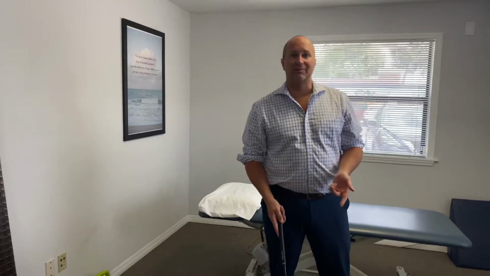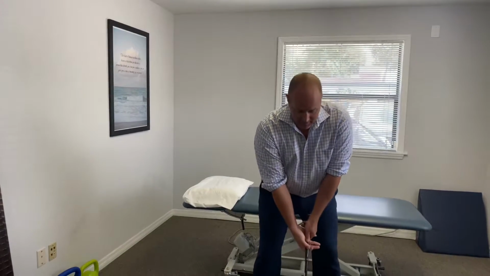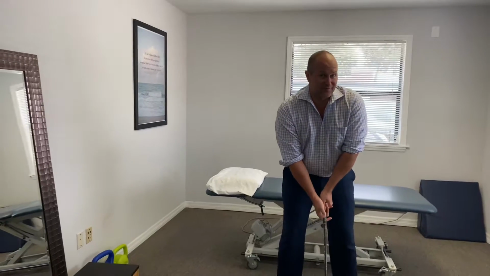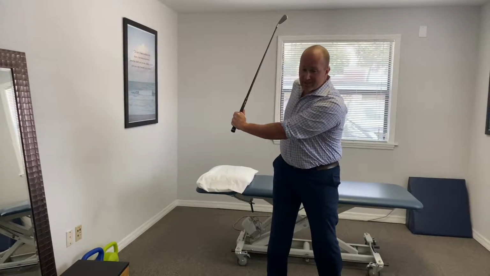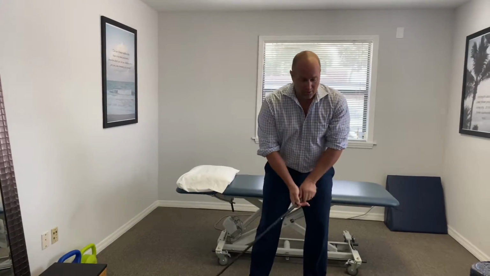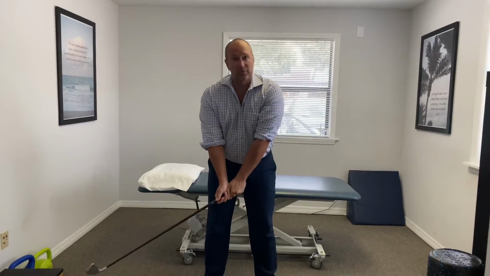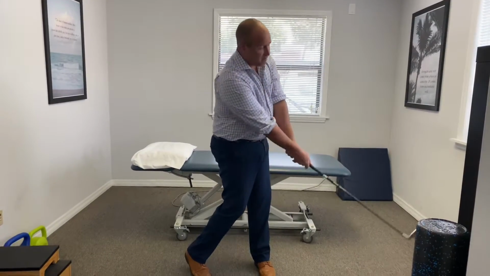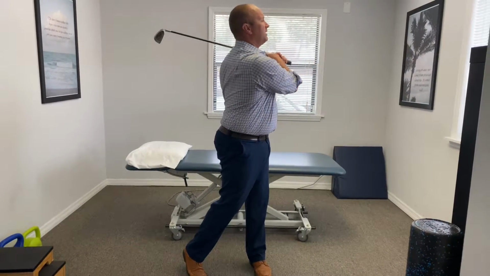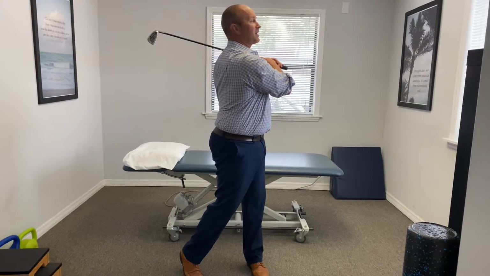One of the most common ones is unilateral back pain. That means having back pain on one side. And this is either going to be during your backswing. I'm right-handed, so for a right-handed golfer, during your backswing, you may feel right-sided back pain, or it's going to be with your follow-through. As you come through impact and turn around into your follow-through, you feel left-sided back pain.